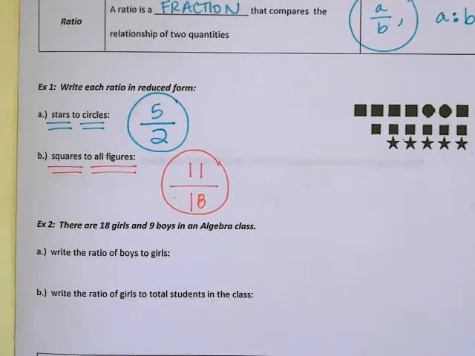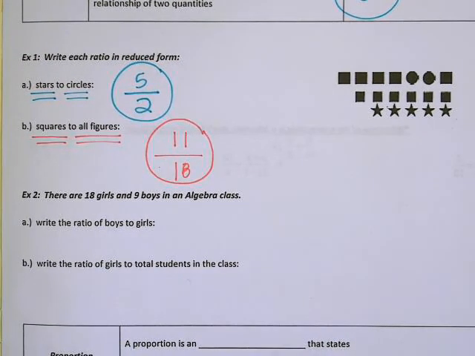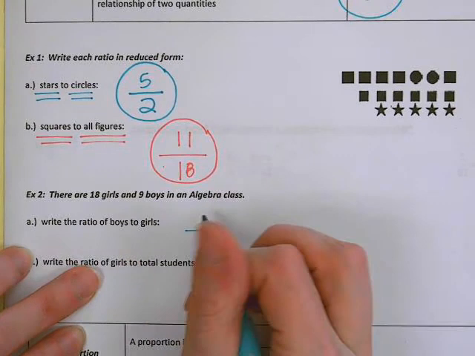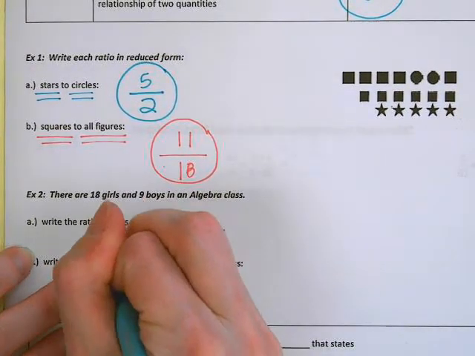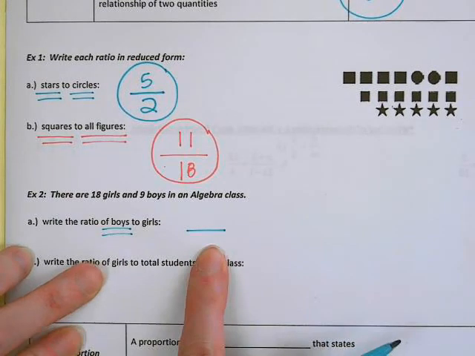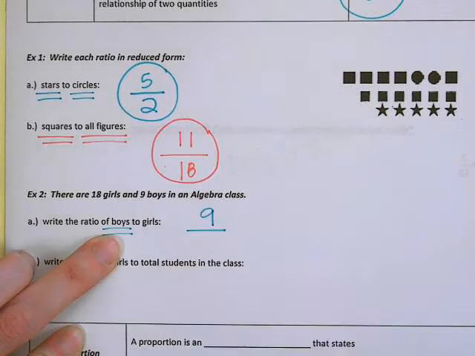Okay, moving on. 18 girls and 9 boys in a class. Write the ratio of boys to girls. Okay, now it's important that you guys put it in the right order. Whichever comes first goes on top, and whichever comes second goes on bottom. Okay, so boys, there are 9 boys.